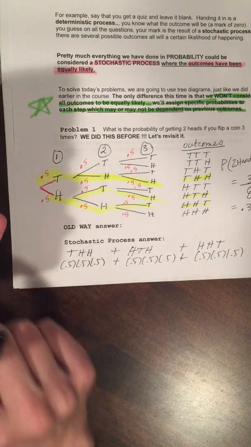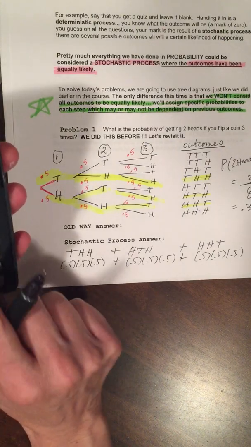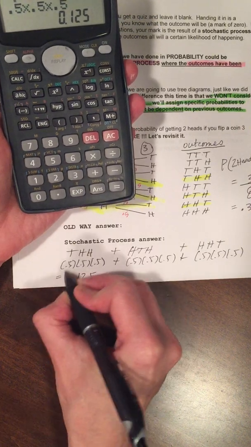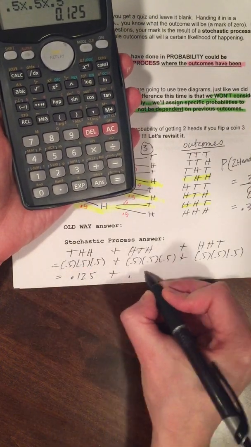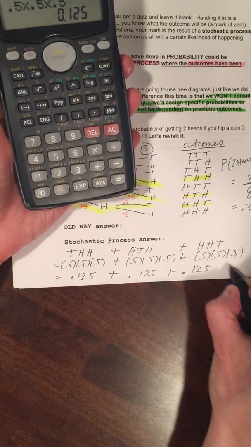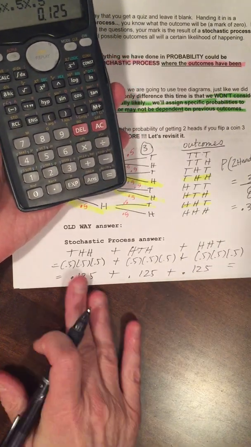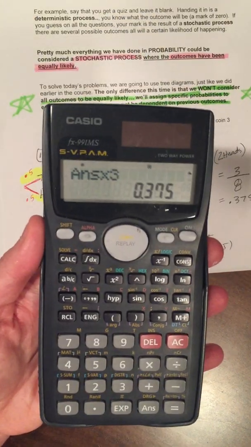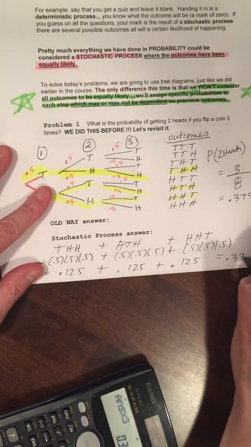Okay, let's get the calculator out. 0.5 times 0.5 times 0.5 is 0.125, 0.125, 0.125. And what do you think is going to happen here? 0.125 plus 0.125 plus 0.125. Bingo bongo.